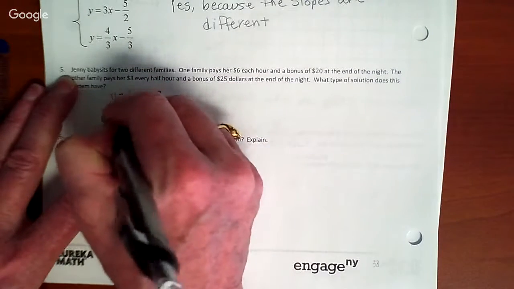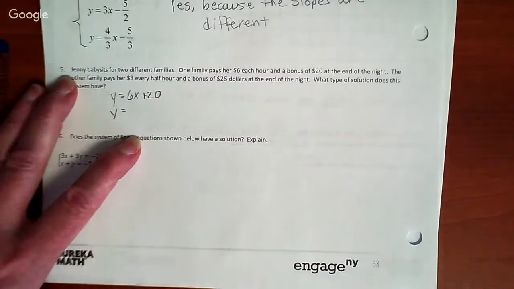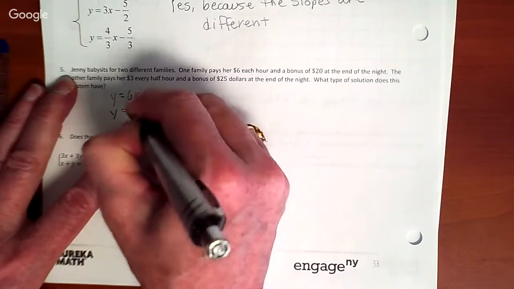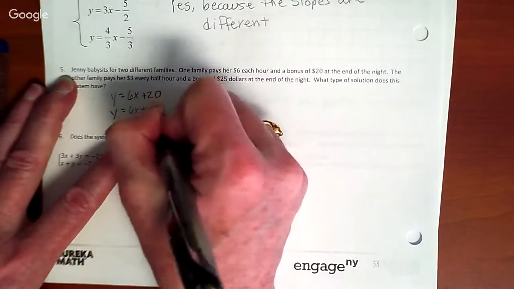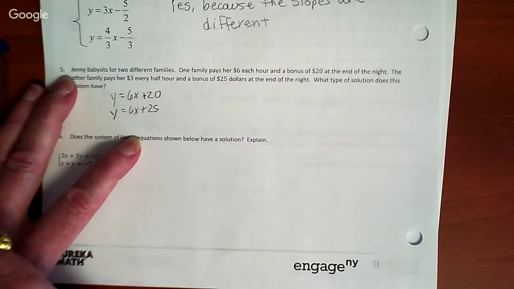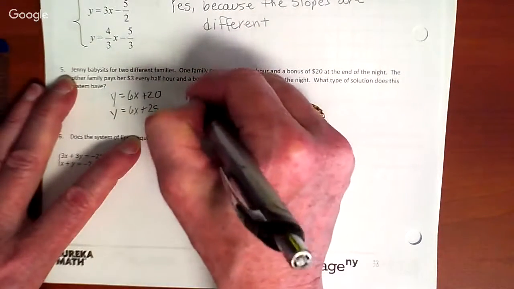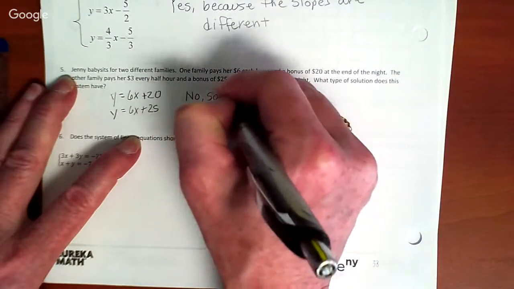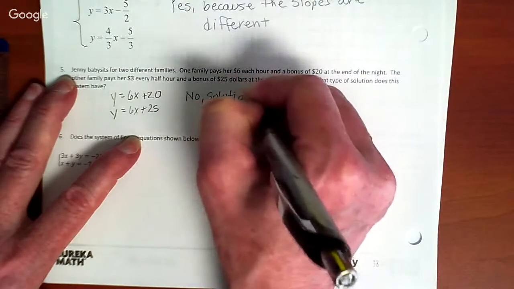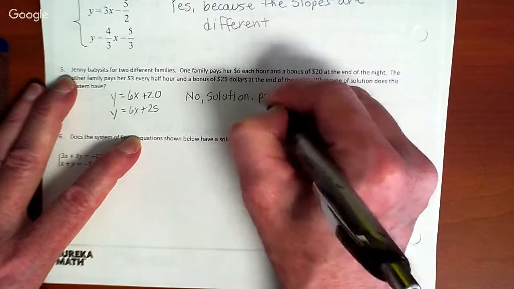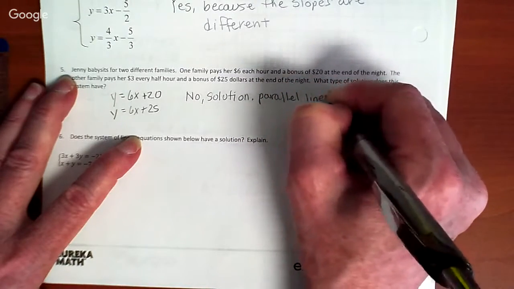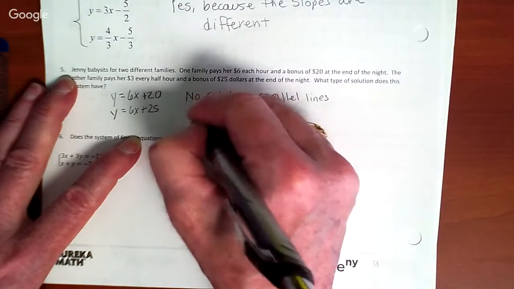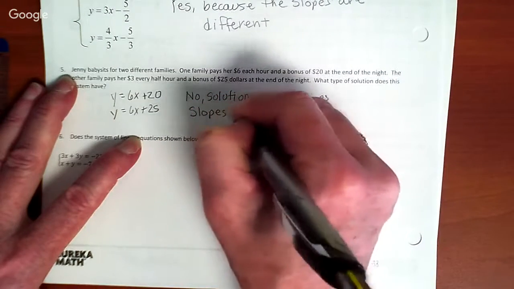The other family, $3 every half hour, so that would be $6 an hour, plus $25 at the end of the night. What type of solution? No solution. They are parallel lines. The slopes are the same.